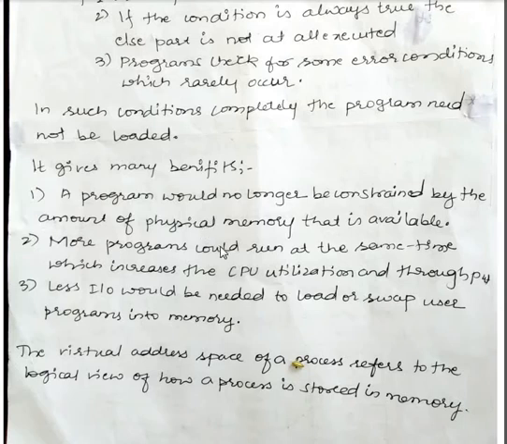Next, many programs can run at the same time. Why? Since only a part of each program is brought into the memory, less memory is consumed. So many programs can run at the same time, which will increase the CPU utilization and the throughput. Throughput means the efficiency, that is, the execution of processes per unit of time will be increased.